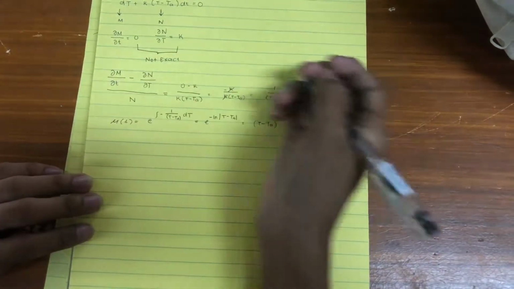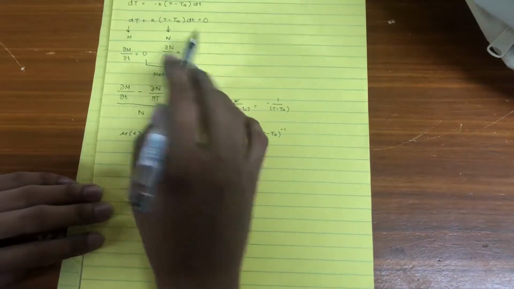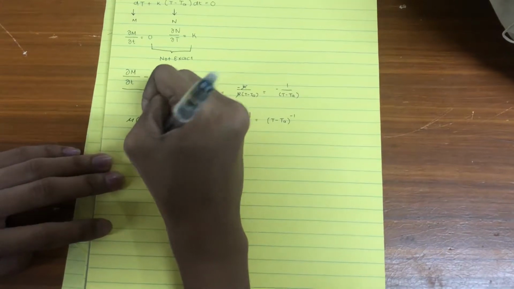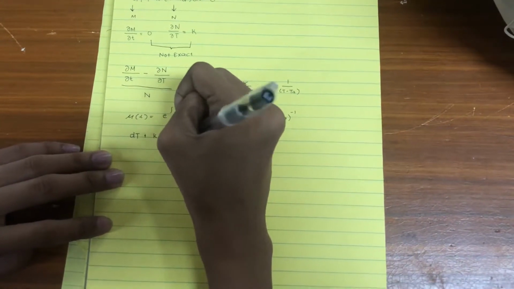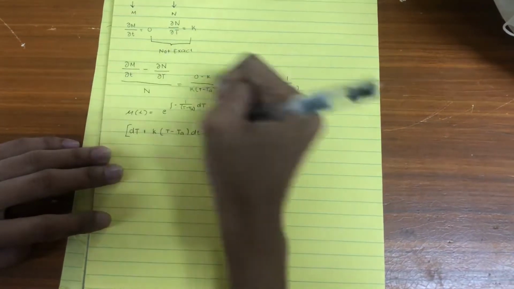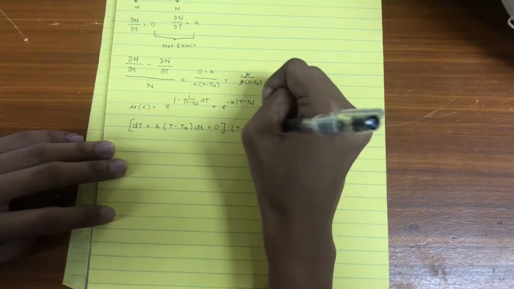Now we just need to multiply it with the original equation. dT plus k(T minus TA) dt is equal to 0, multiplied by (T minus TA) to the negative 1.